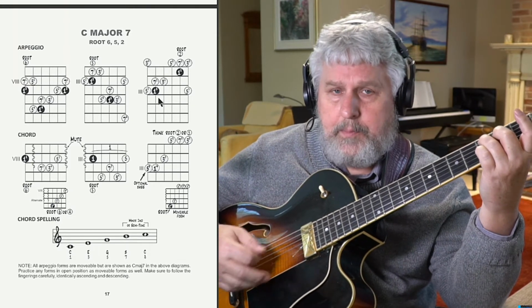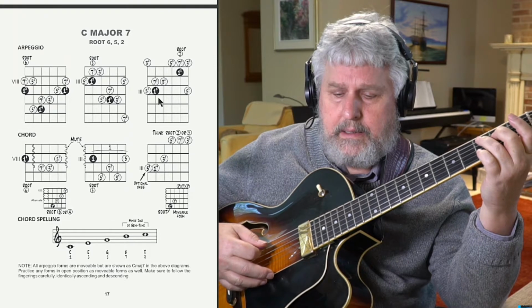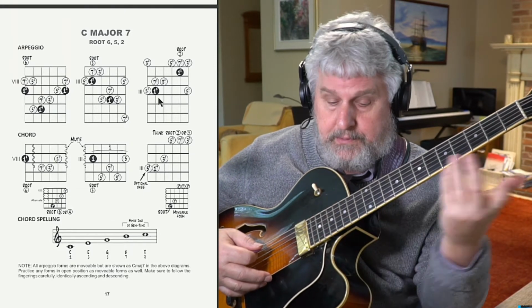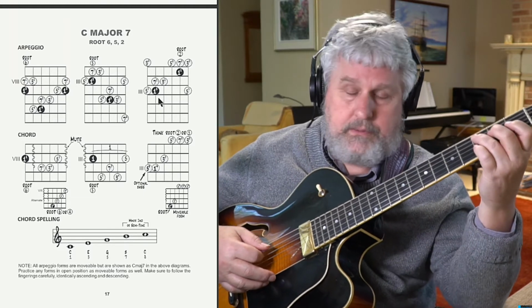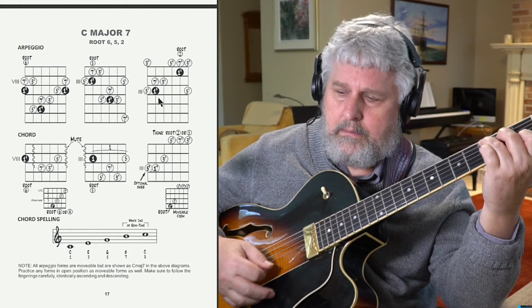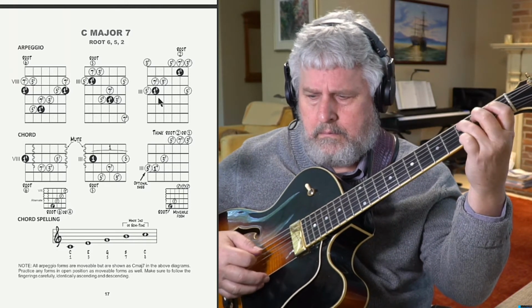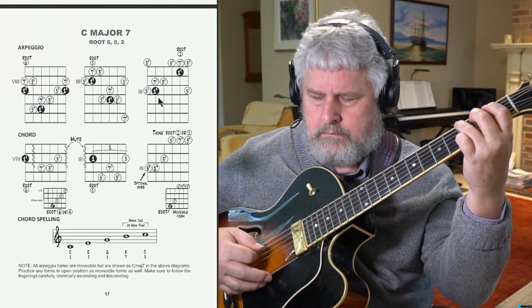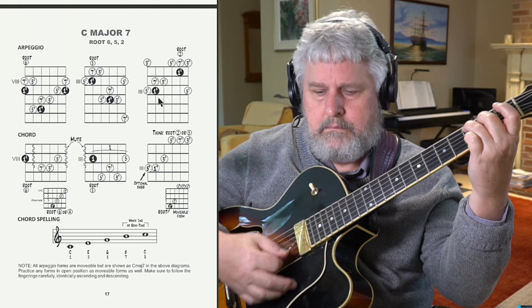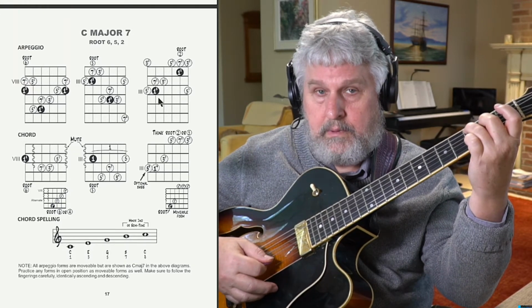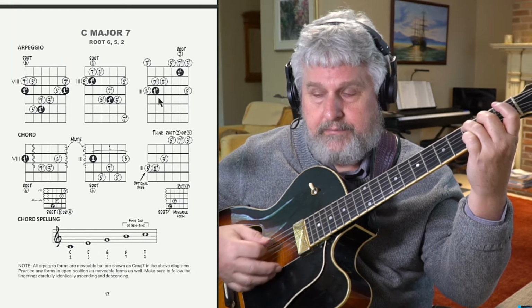And then the next one, open position chord. You don't want to forget your open position, and the open position arpeggio. Right now it's open position, but we're going to close that up pretty soon too. And here's the chord, right? Simple major seven chord.